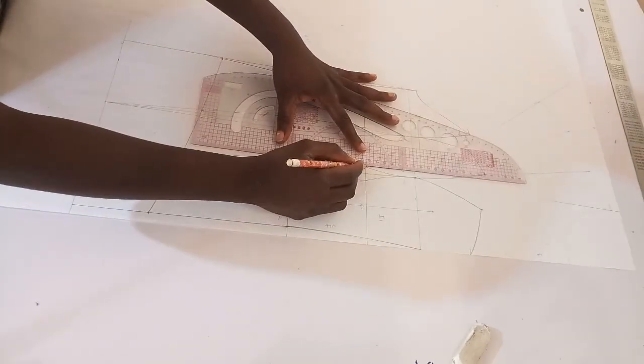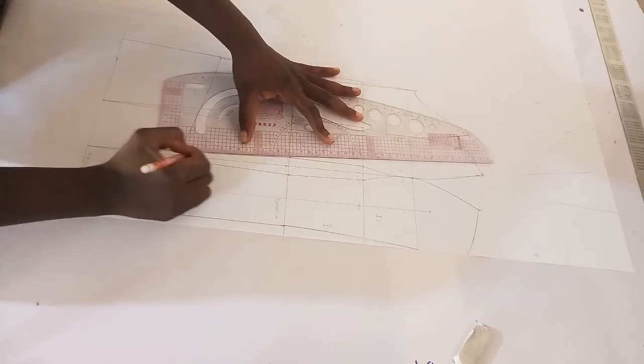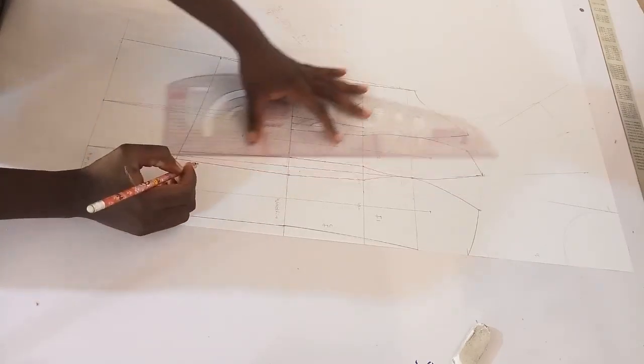And that's it for the front of our corset pattern. Next up, we'll be drafting the back of our pattern.